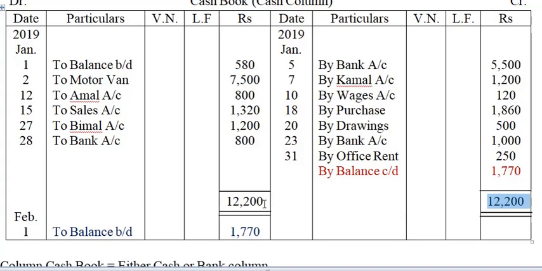This feature we have already discussed in the previous video, in the features of the cash book. Now, after doing this, you will simply write by balance c/d on the last date of the month. Here you can write 31st if you want to, but since the office rent and the by balance c/d are on the same date, I'm not repeating the date. Remember that c/d will always be on the last date of a month.